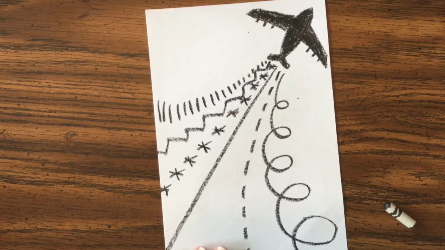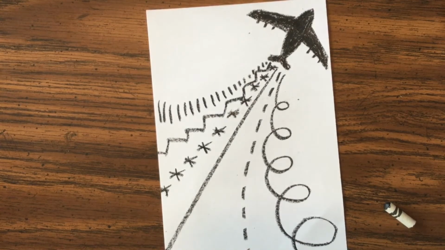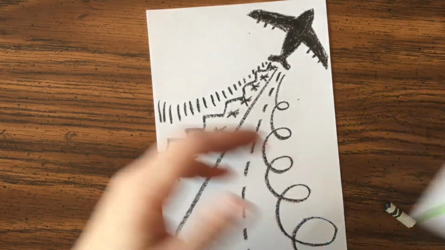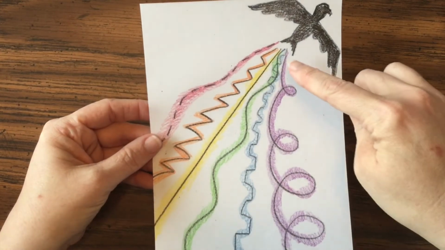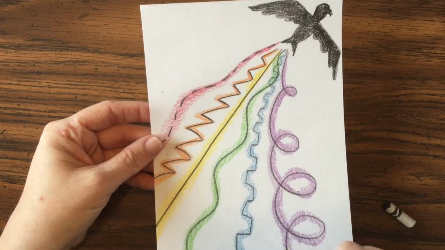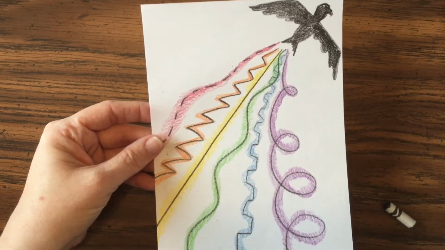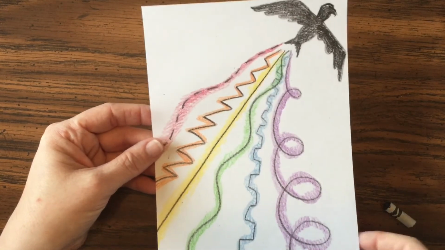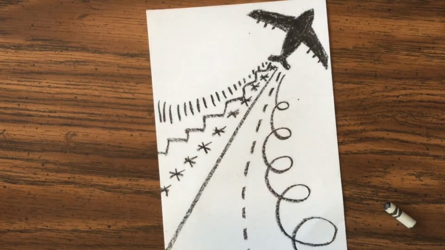Let me show you a little trick to add some color to your picture. If you're doing it just like this one, you could take a crayon or a colored pencil and just color around and near your line, just to add a little pizzazz, a little more life to your picture.